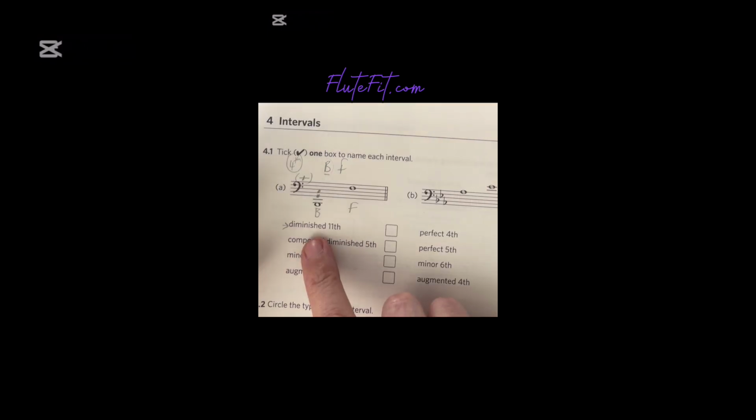I've been given a diminished 11th, so diminished is correct, but is it an 11th? Let's count up. 1, 2, 3, 4, 5, 6, 7, 8, 9, 10, 11, 12. A 12th. And it's a minor 12th? No, because we know it's a diminished.